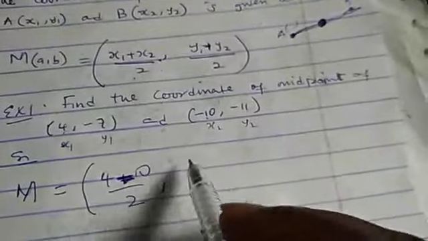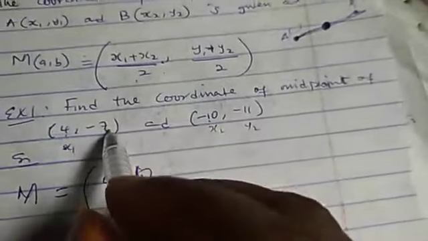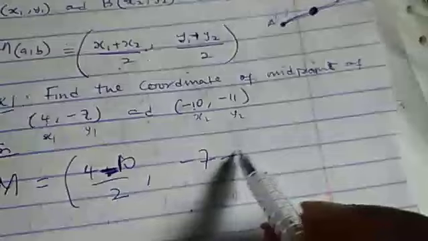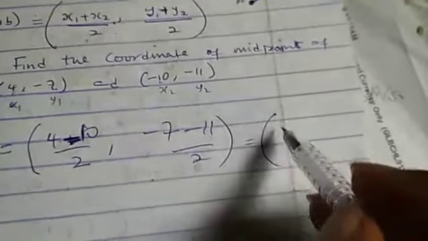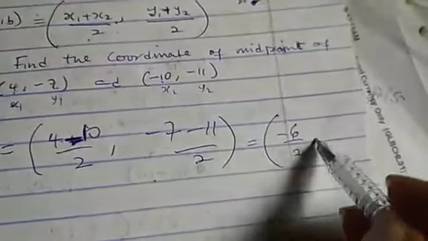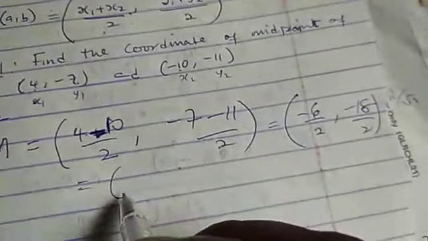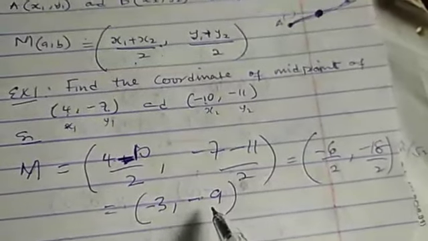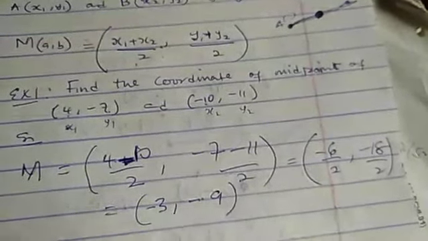4 minus, there's a minus there, over 2, comma, this is minus 7, that is y1 plus y2, minus 7 minus 11 over 2. So the answer here is minus 6 divided by 2, comma, minus 18 divided by 2. Finally, we will have minus 3, comma, if we divide, minus 9. So that gives the solution to the question.